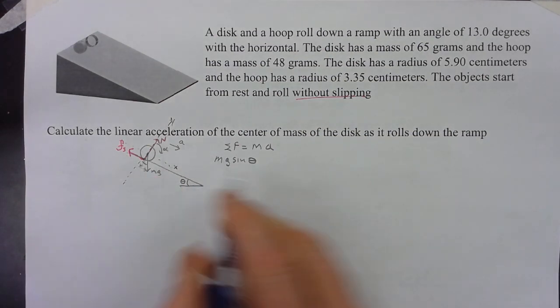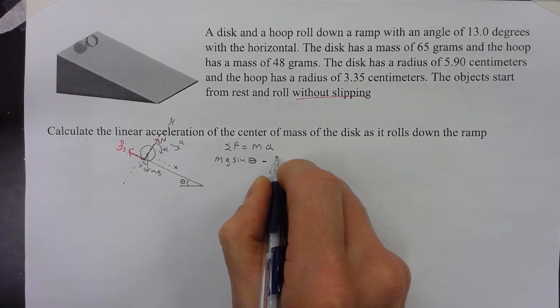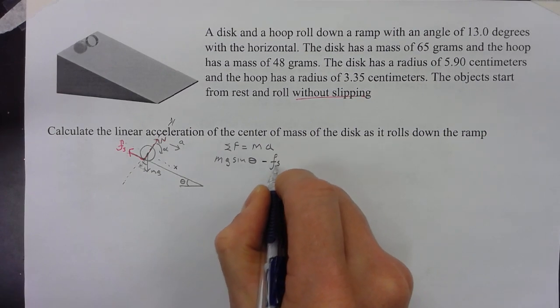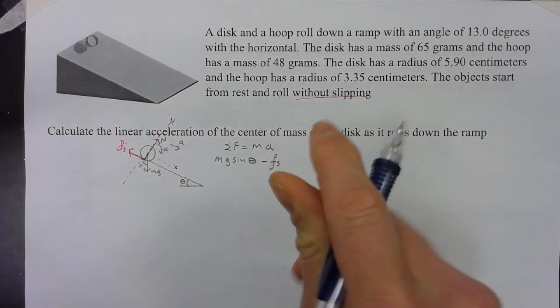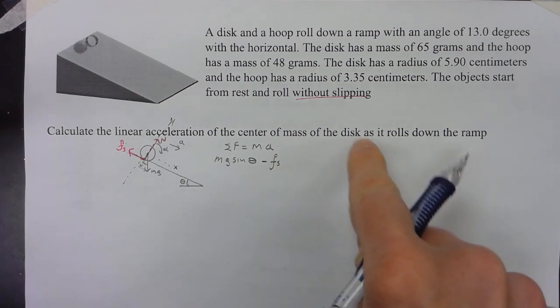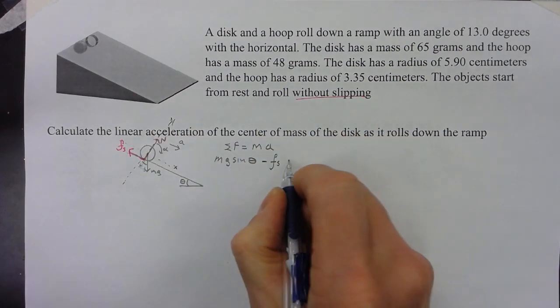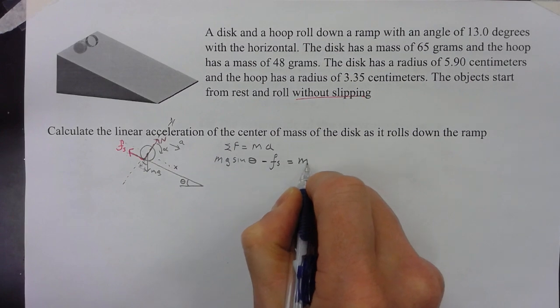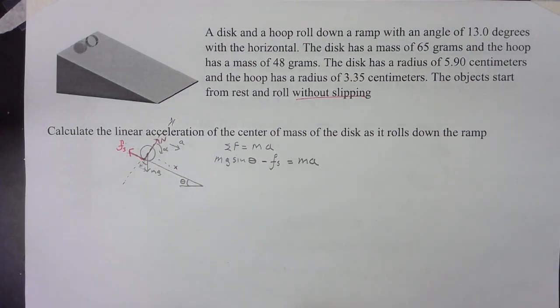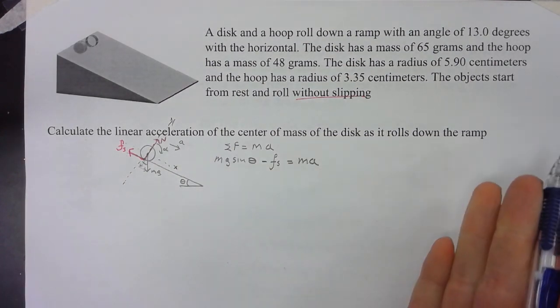Up the ramp we got friction, so minus the static friction. And I'm just going to leave that as Fs. I know static friction is mu s Fn, but we're going to leave it like this for now and see if we need to do anything more.